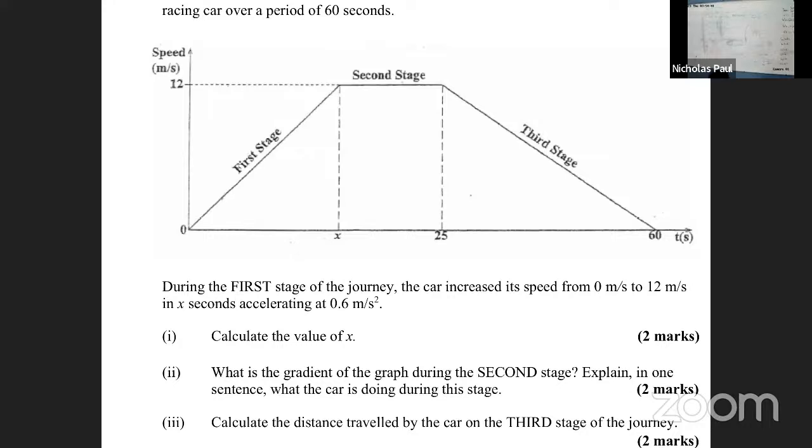All right, take a little read, and we're going to do this one together, right? So you have a speed time graph, so you're basically looking back at the speed when I give you a time, right? Then we'll go back.